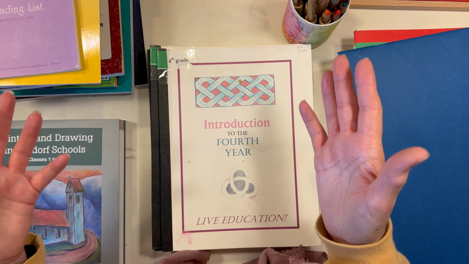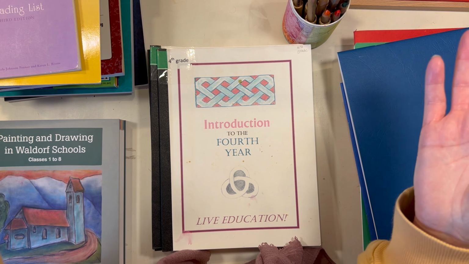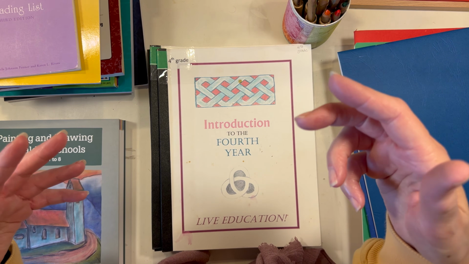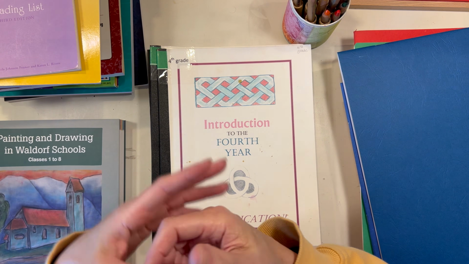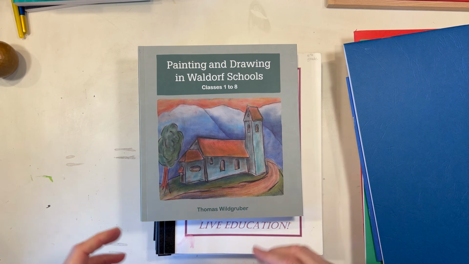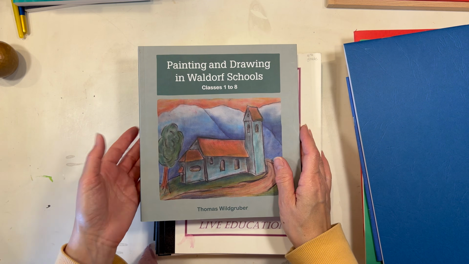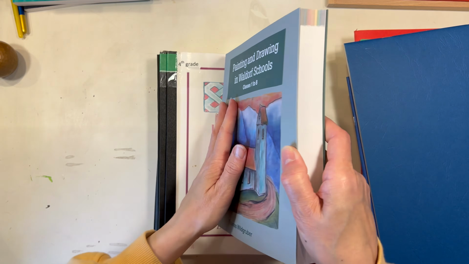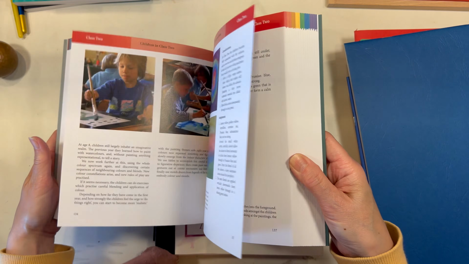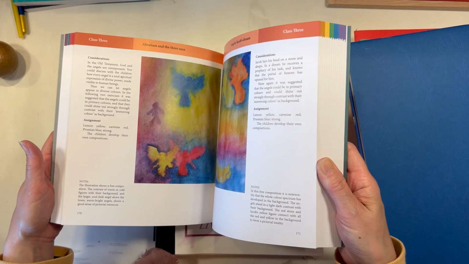So this is the main lesson block approach, and you will do this until the main lesson block is done. And then you will start on your next main lesson block. One resource that will really help you with your drawing and painting throughout the grades, this is for grade 1 through 8, is called Painting and Drawing in Waldorf Schools. This is a tremendous resource. If you are just starting out your journey, I highly recommend you invest in this book.